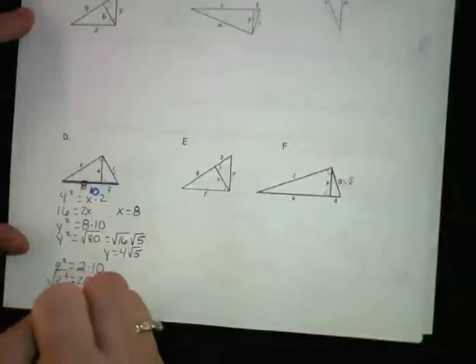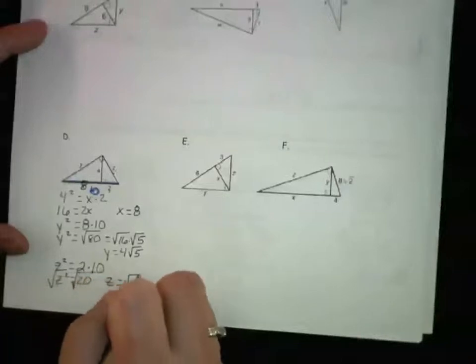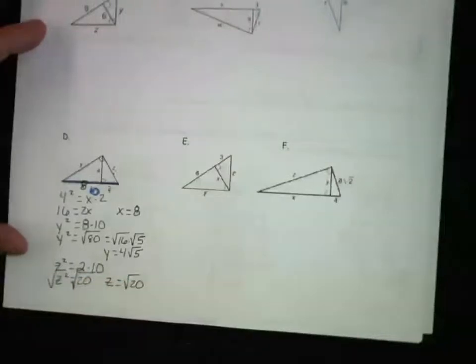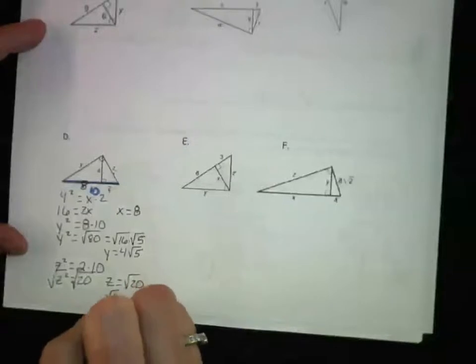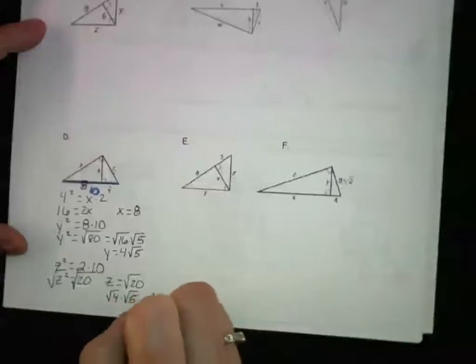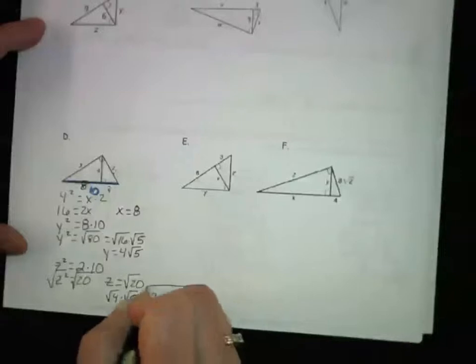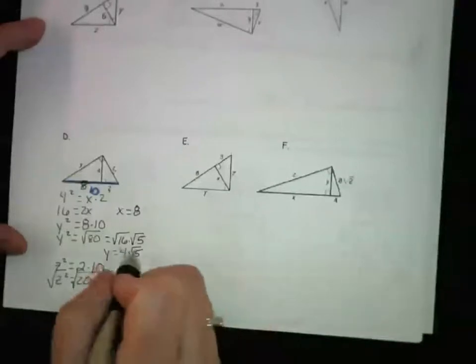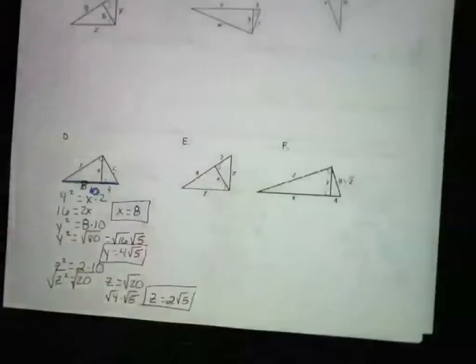And when you square root both sides, z equals square root of 20. And 20 we can rewrite as the square root of 4 times the square root of 5. And you are left with z equals 2 square root of 5. So we figured out our x, our y, and our z.